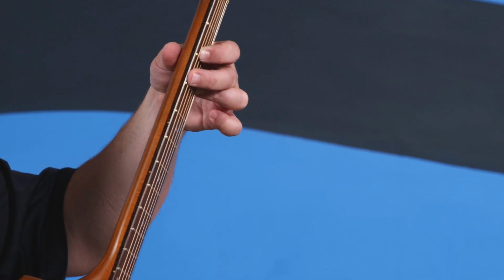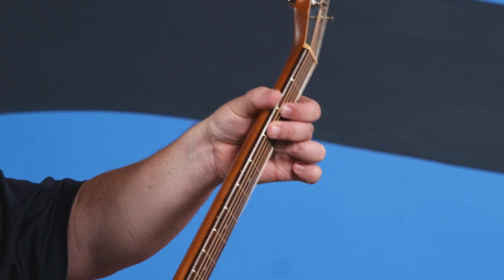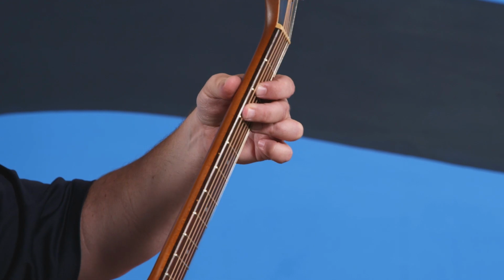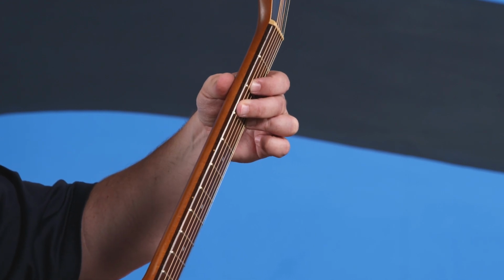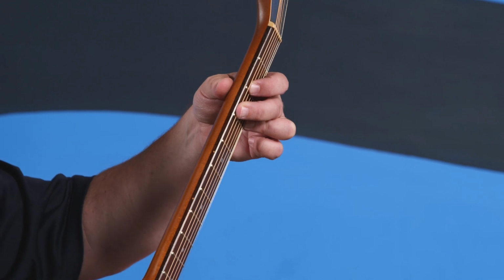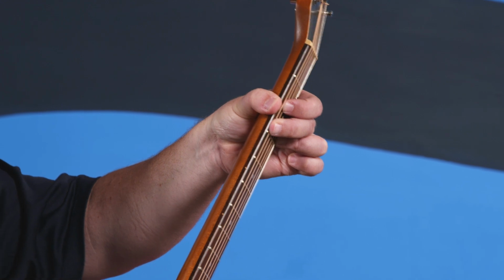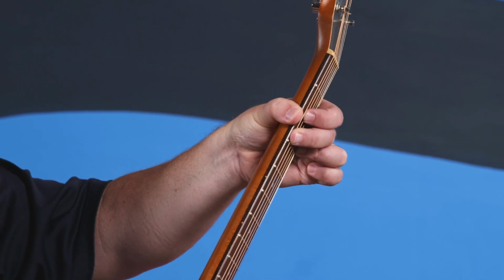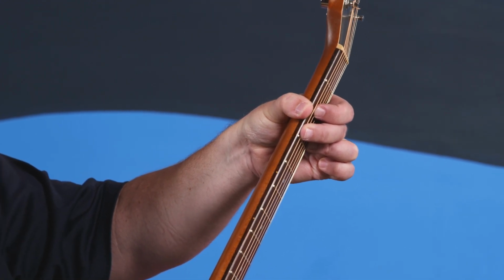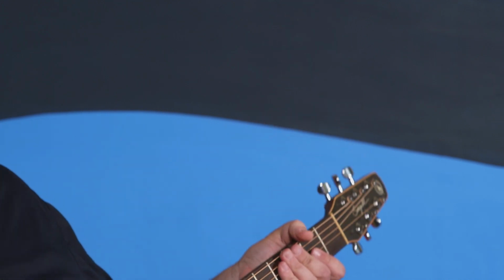So try to avoid letting that thumb come way up like this. You want to keep it back towards, I don't want to say the exact middle of the neck, but kind of towards the top, if you will, of the neck, but you don't want to get up on top of it. So if you're struggling to play some of these chords, pay attention to where your thumb is on the back of the guitar neck, because that might be part of your problem.